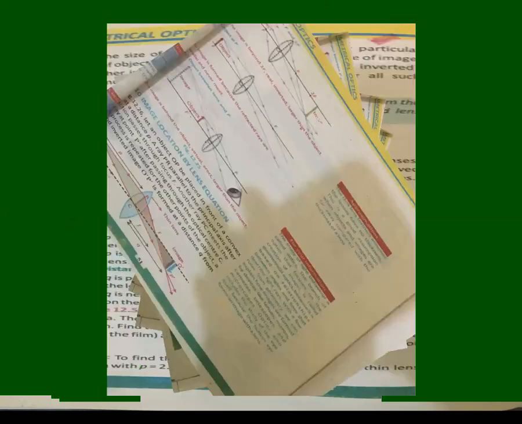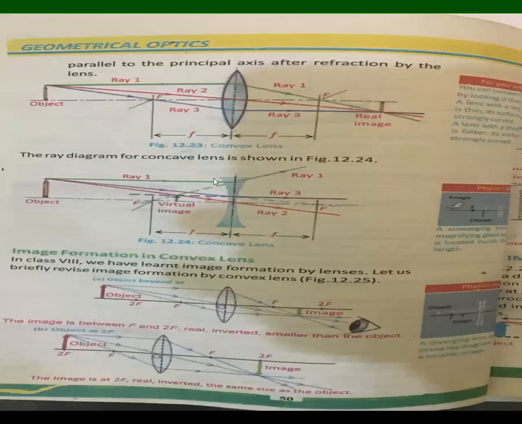I show you now. This is the convex lens, so our f will be positive. This is the diverging lens or concave lens, so our f will be negative. This is the convex lens, which we call the converging lens, f will be positive in a convex lens and f will be negative for a concave lens, or we say diverging lens.